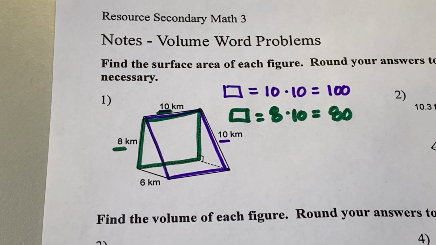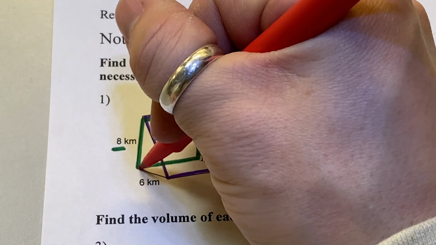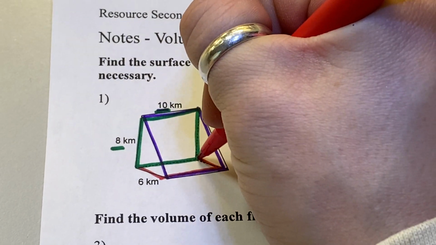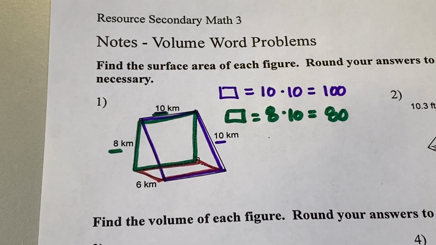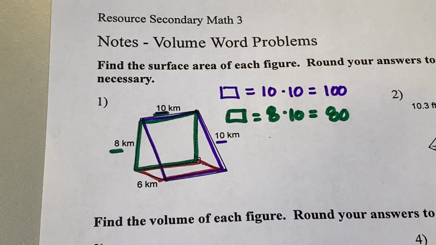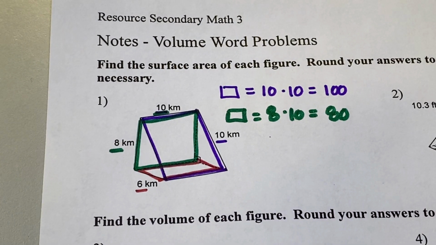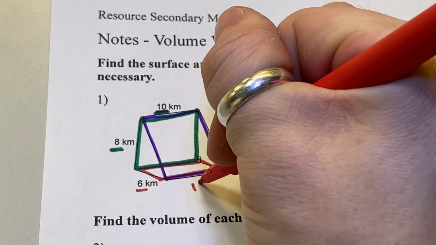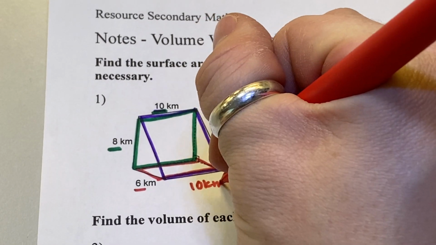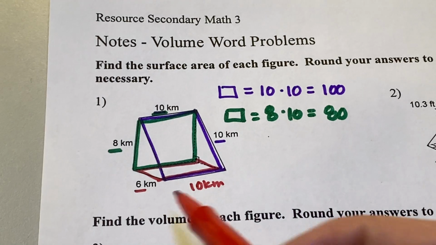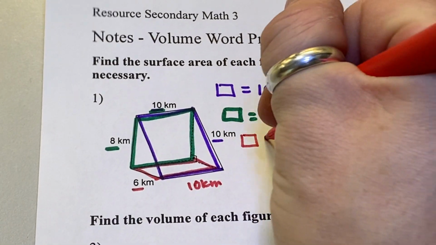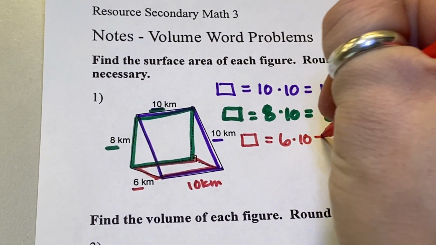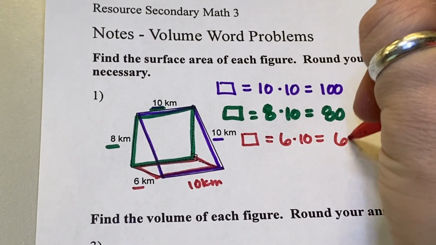Okay, and since we're just going for it and finding all the rectangles, we also have a bottom rectangle. What two measurements do I need with that one, the red rectangle? Kaylee? 6 and 10. Nice job. It doesn't explicitly say that that side is 10, but we know if that side's 10, that side's got to be 10, right? So then my last rectangle, my red guy, 6 times 10, which is going to be 60. Beautiful.